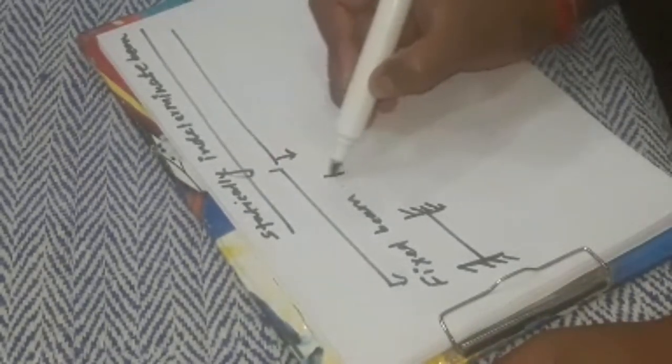Now we discuss the types of statically indeterminate beam. They are also categorized in three parts. First, fixed beam, which is part of our syllabus. In case of this beam, both ends of the beam are fixed, right? Second, propped cantilever beam.